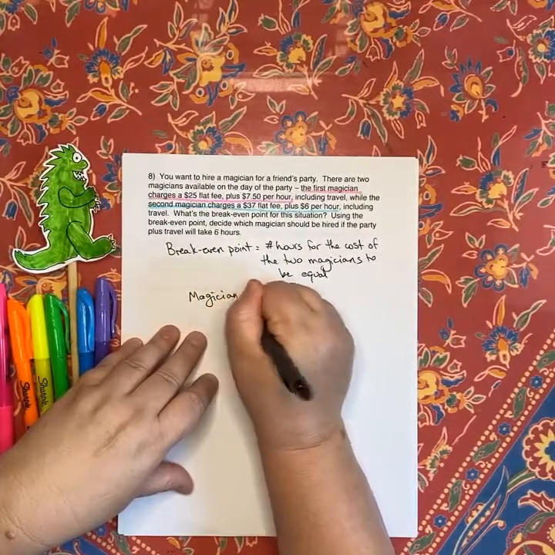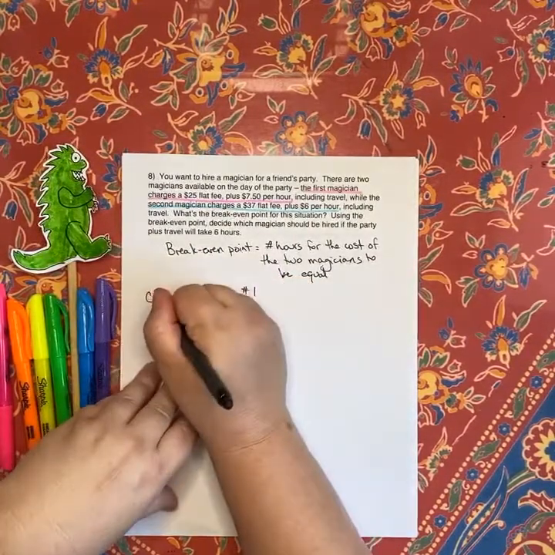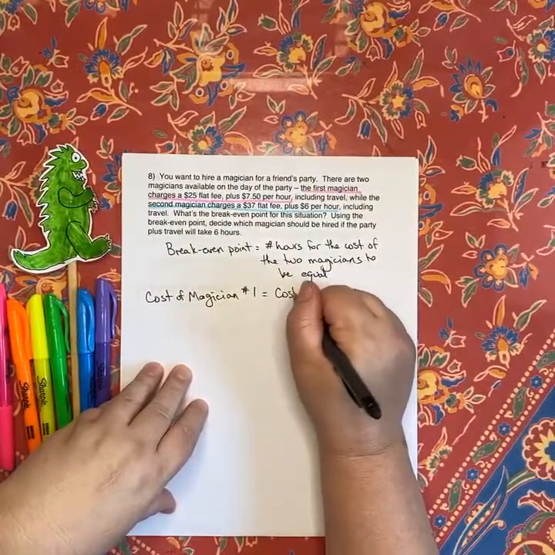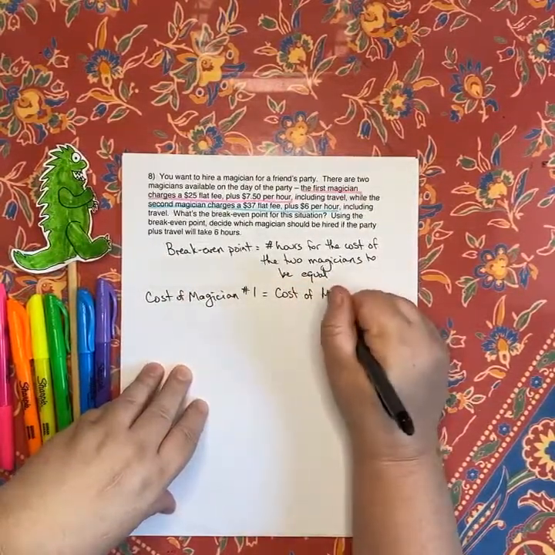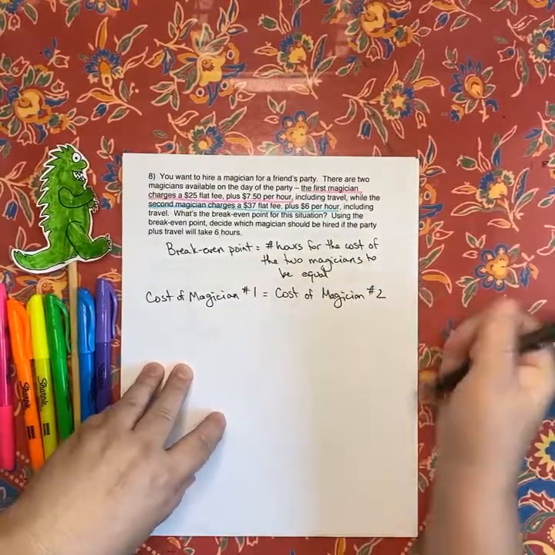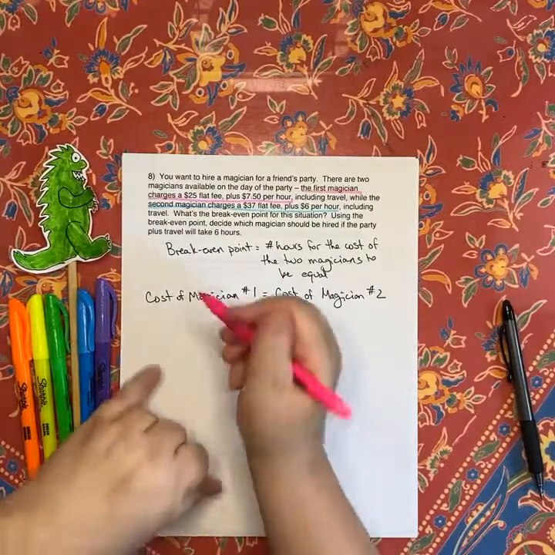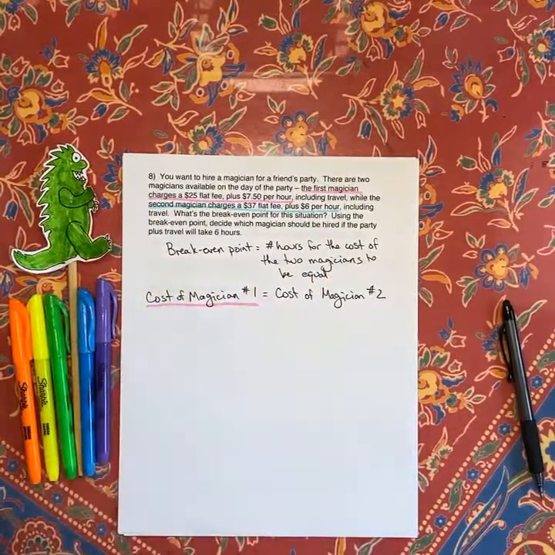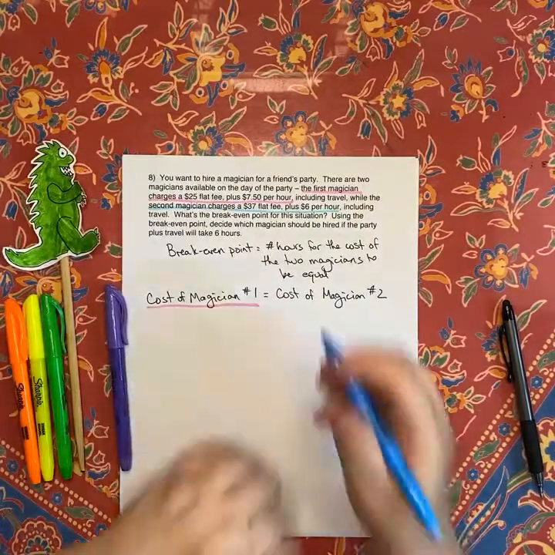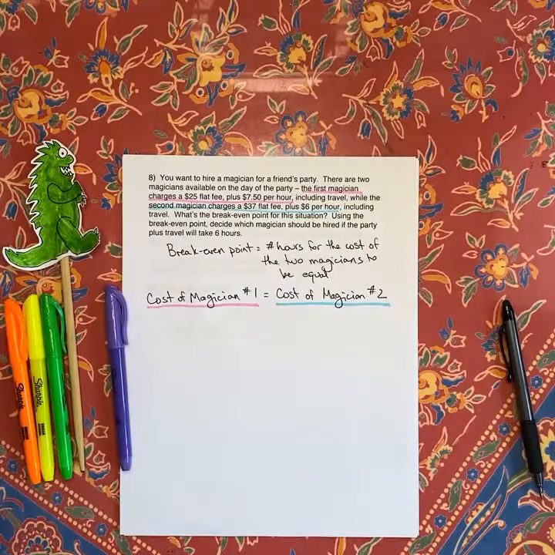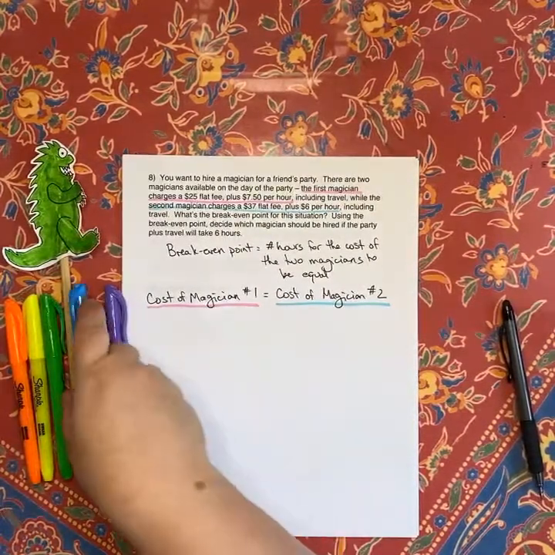Cost of magician number 1 equals the cost of magician number 2. Cost of magician number 1 is the pink side, and the cost of magician number 2 is the blue side. So we want to find the point where those 2 are equal.